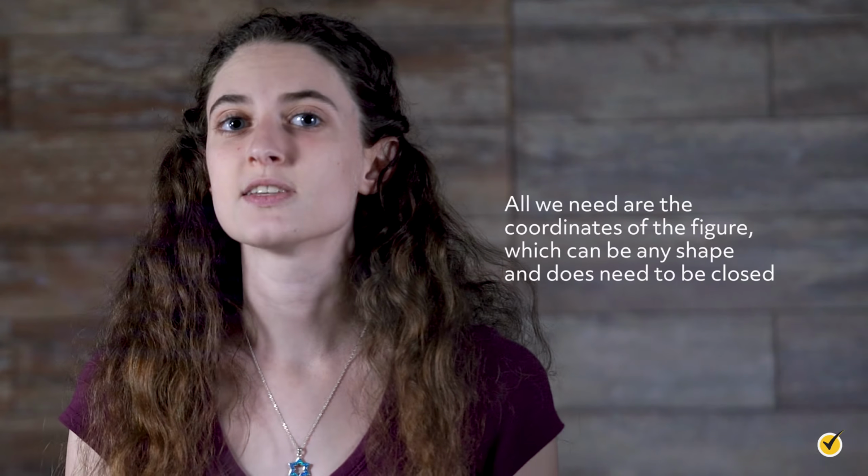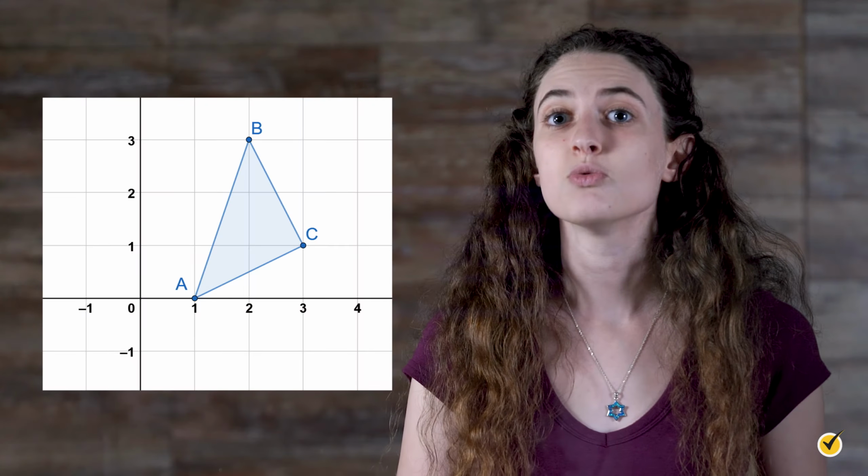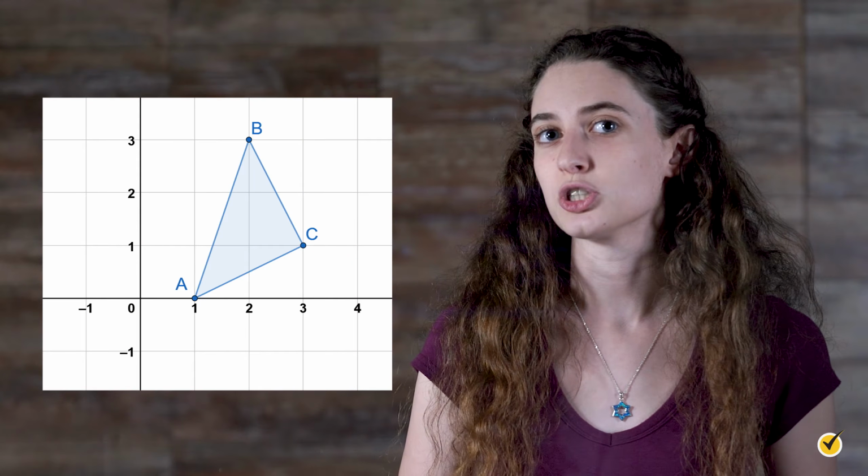All we need are the coordinates of the figure, which can be any shape and does need to be closed. The triangle will be used to demonstrate each transformation. First, we need to create the coordinate matrix for the figure.